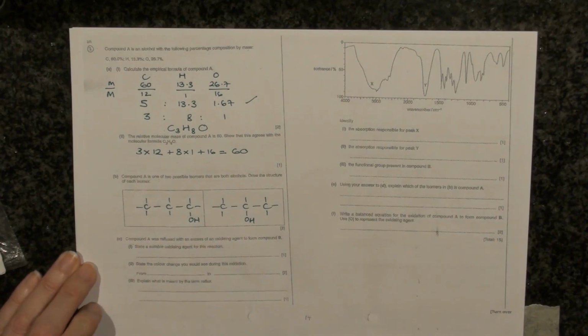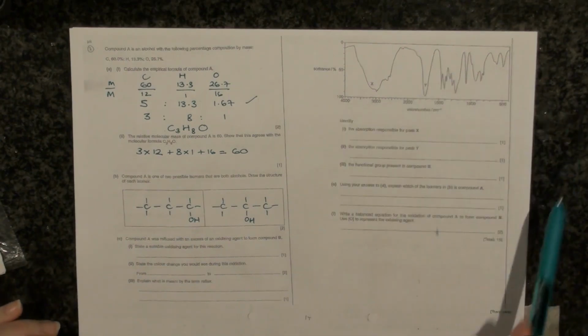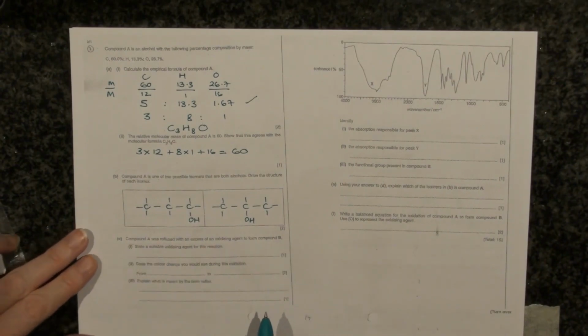So they reflux with an excess of oxidising agent. The excess of oxidising agent is going to tell you something about the type of product that we are going to get, which we come on to over here. So there's a clue already in the question about what we're going to form. The suitable oxidising agent, there's various ways you can give that.